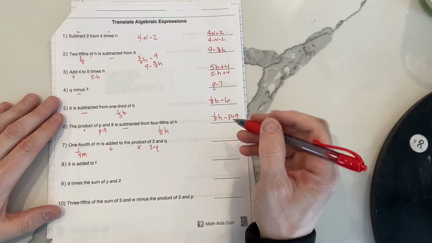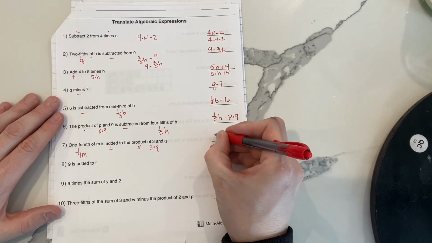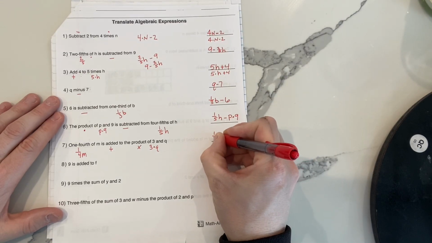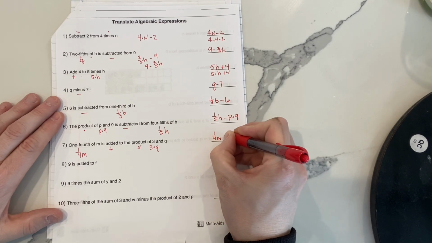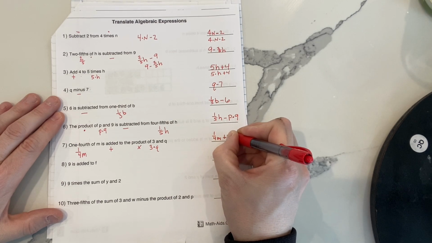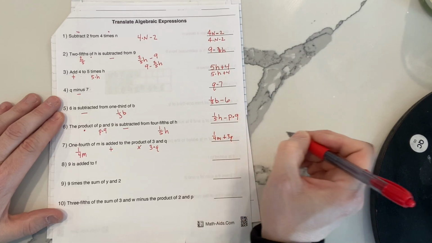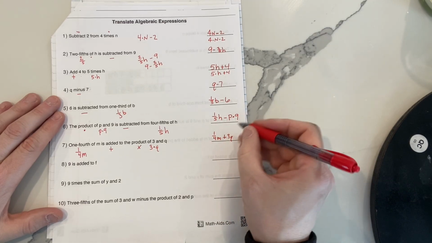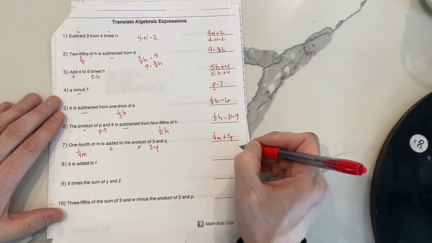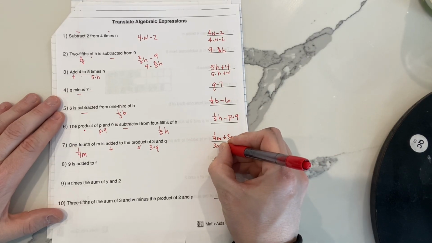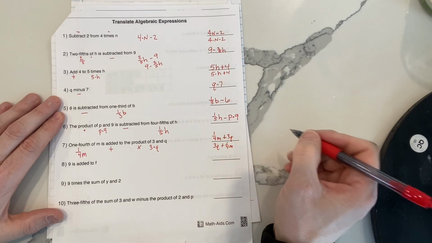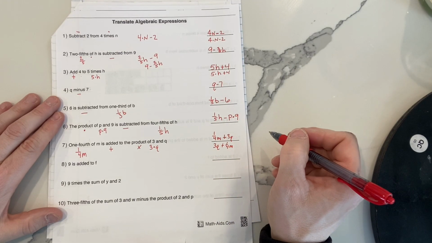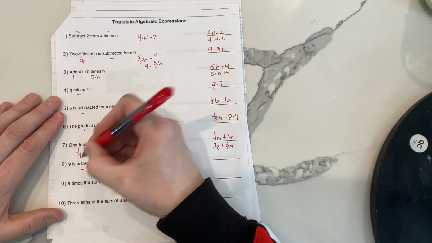So you could say 1/4 m plus 3q. But you could also do this, because you guys are learning the associative and commutative properties. Couldn't you do 3q plus 1/4 m? You could, okay? 9 is added to f.